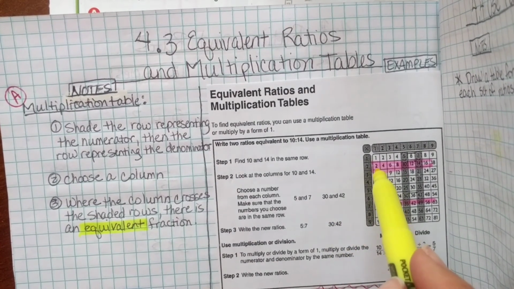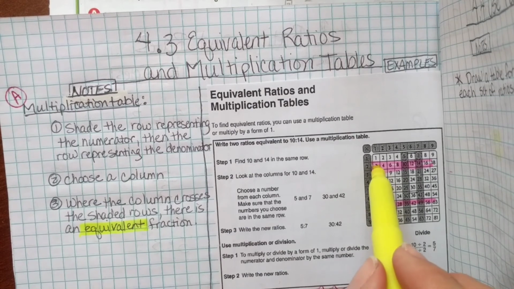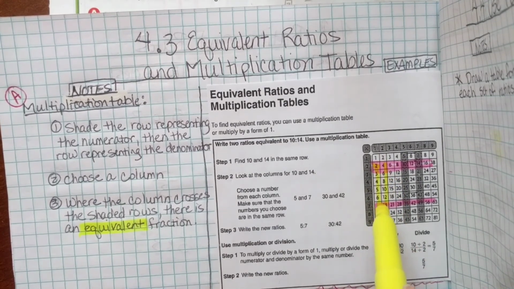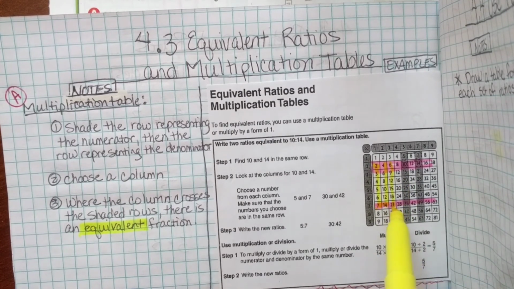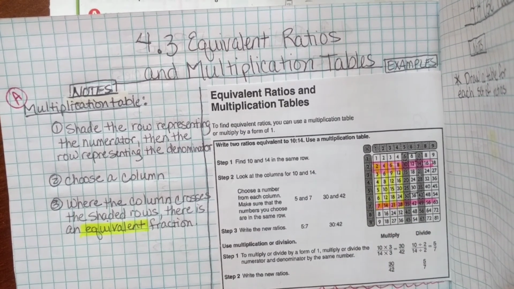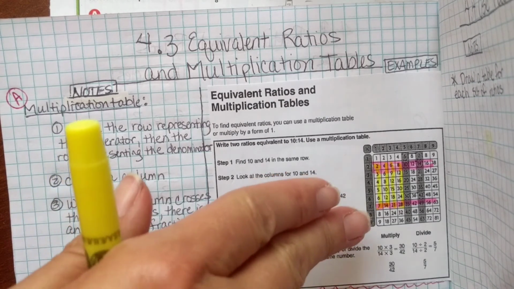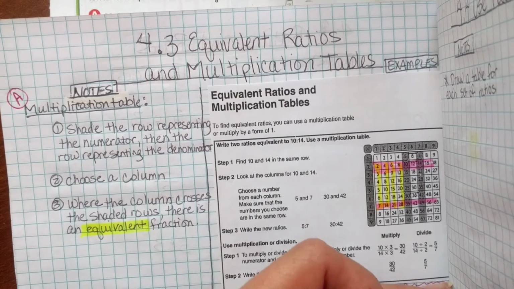Every column now that crosses those two is an equivalent fraction. So 2 to 7 is the same as 4 to 14, is the same as 6 to 21, 8 to 28. Okay, basically it's just an equivalent ratios table in a multiplication table.